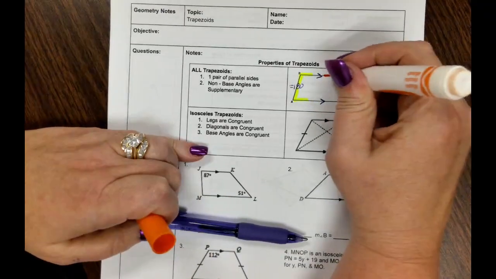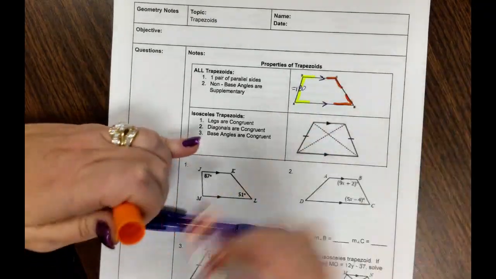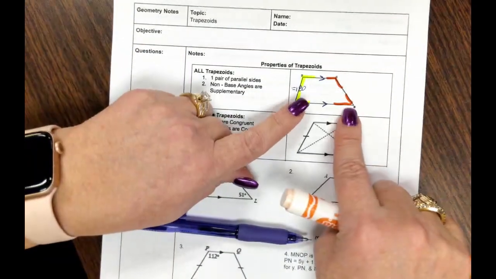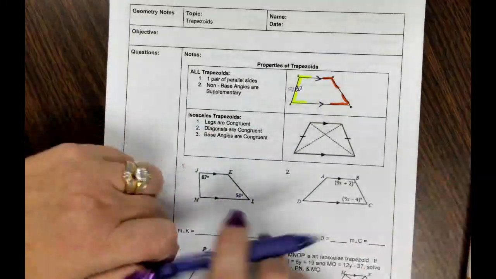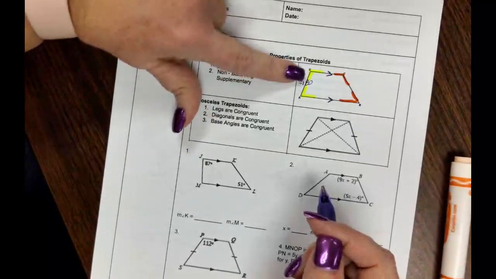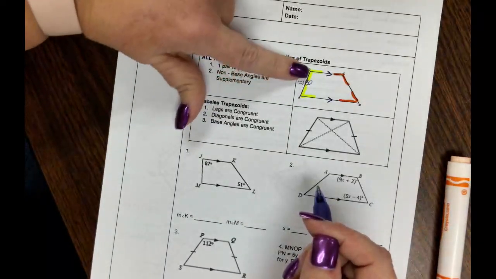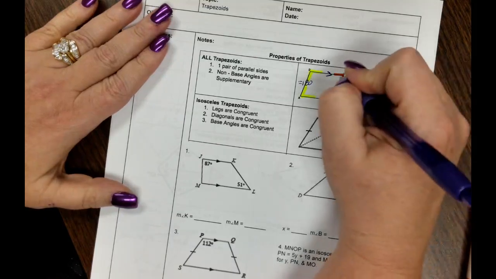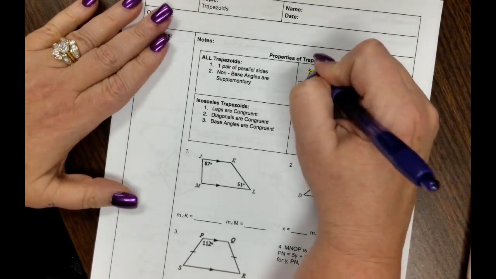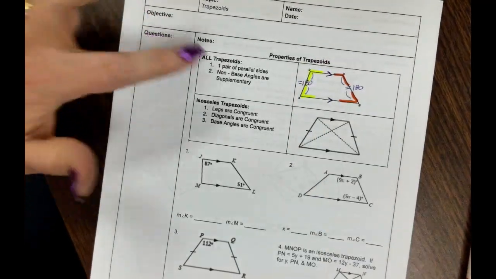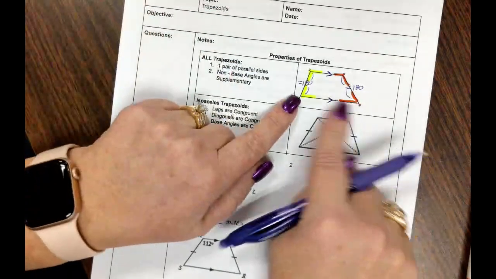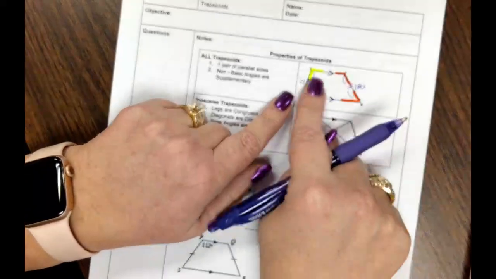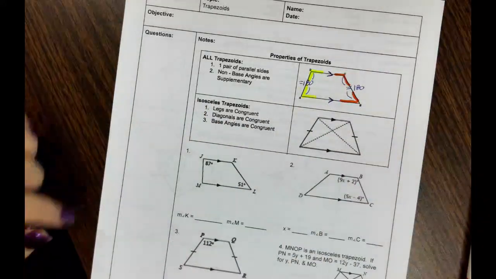Now don't get confused. What a lot of people want to do is they want to match these two up and make them be supplementary. But they have to join together across the transversal. The transversal is what joins those parallel lines together. So these two add up to 180 degrees. These two add up to 180 degrees, but not this way, not along the parallel lines. It's between the parallel lines, not along the parallel lines.